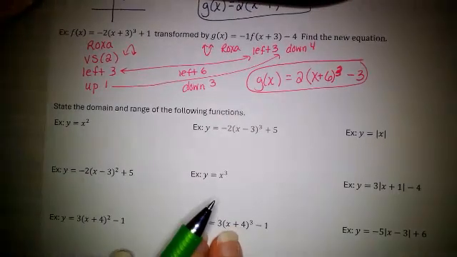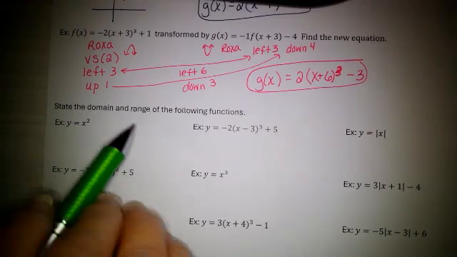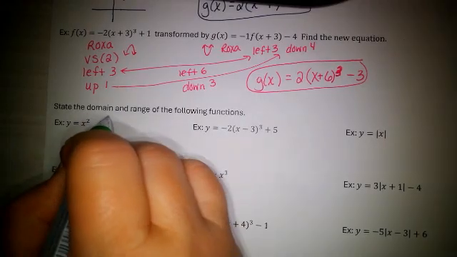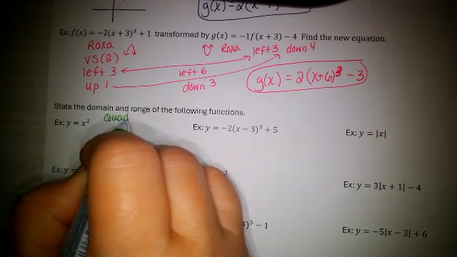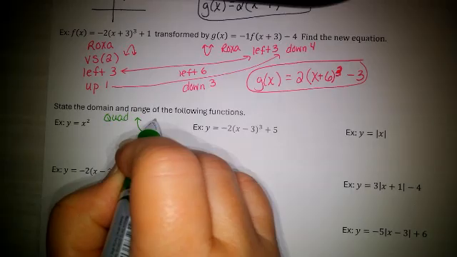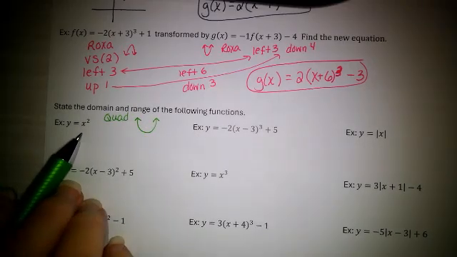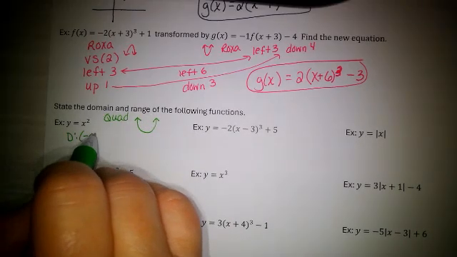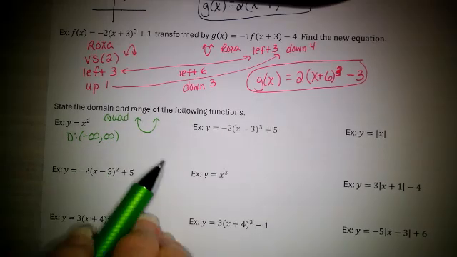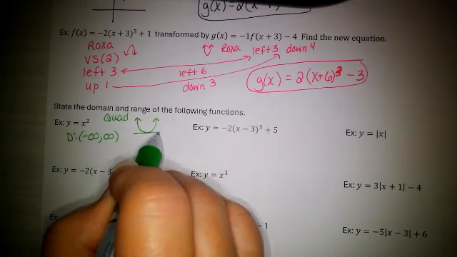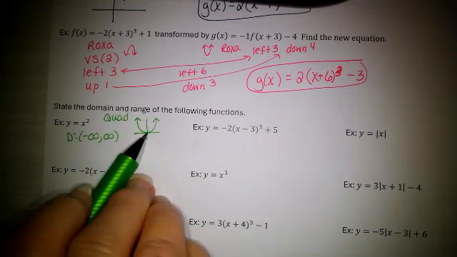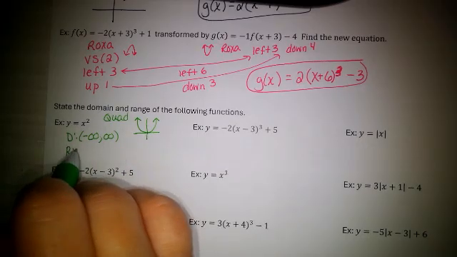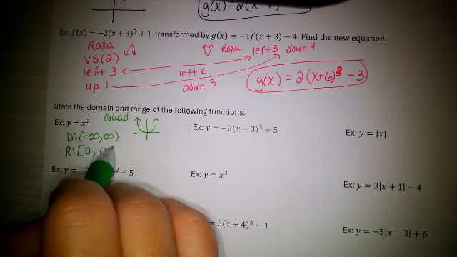Now we're just going to talk domain and range. Now notice this is a quadratic function. Our parent function looks like this. So here's the parent function. Domain, all real numbers. And what about the range? Well, if it's just the parent function that hasn't been transformed, the range started at 0 to infinity.